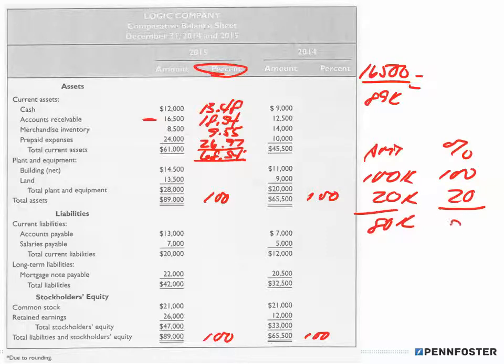And I have an underline, that's 80%. I'm still doing the same mathematical operations: 100% less 20% gives me 80%. As I'm doing this, I should be able to add 13.48, 18.54, 9.55, and 26.97 and get 68.54. I hope you understood that.